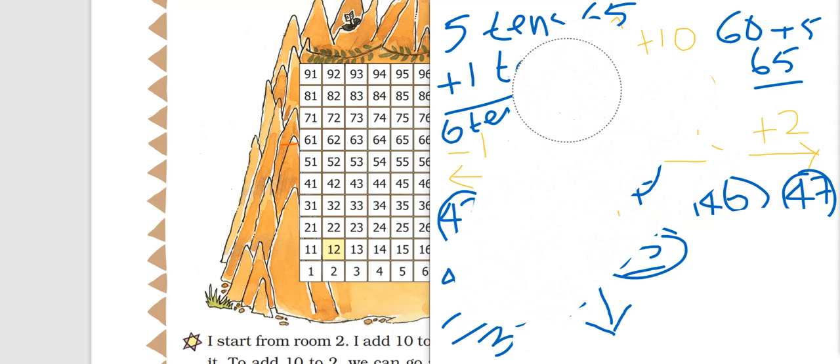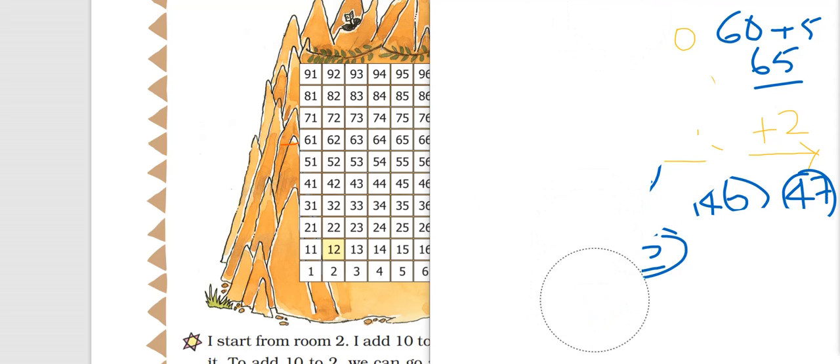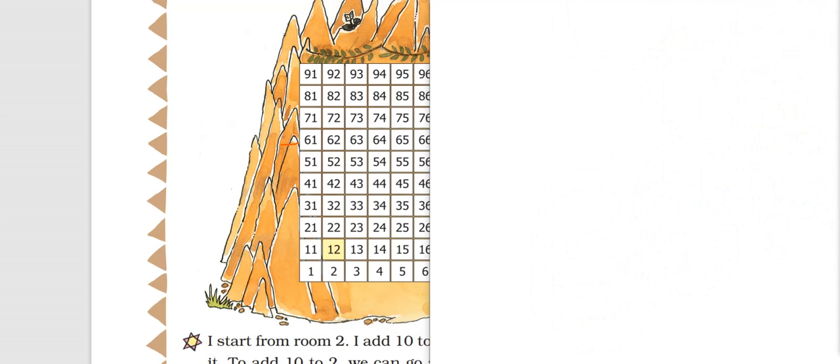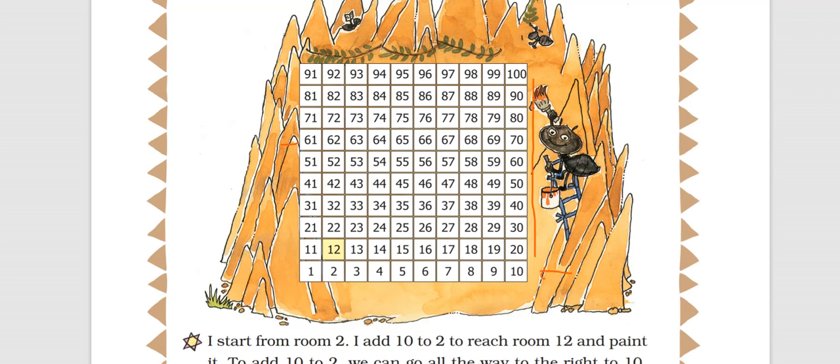Okay, I hope you understood this. Now this is what we covered in the previous lesson. I just wanted to do a quick recap before we move on to some exercises.